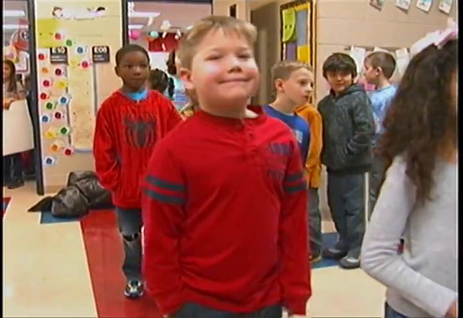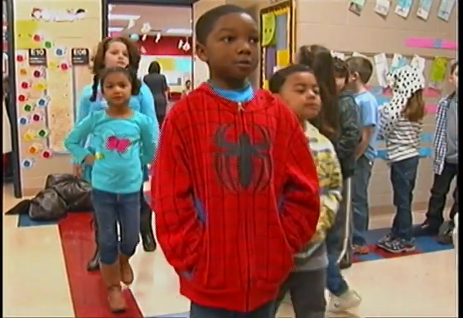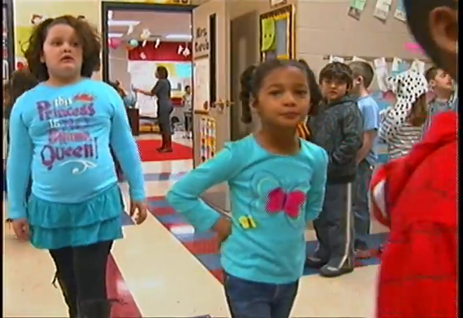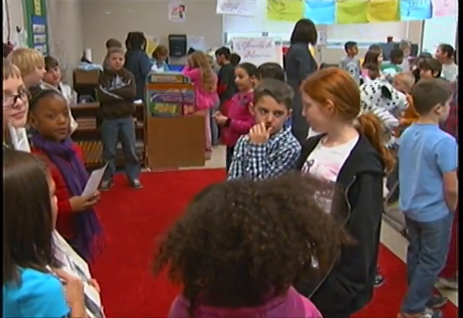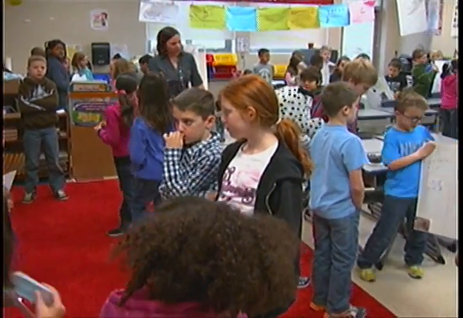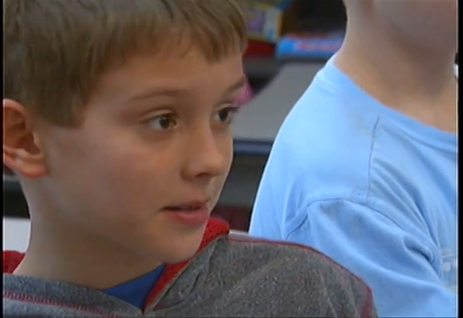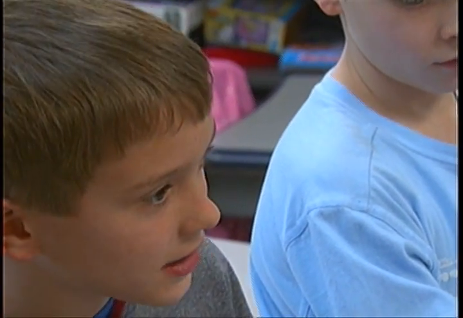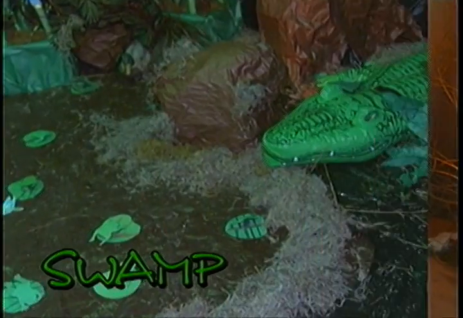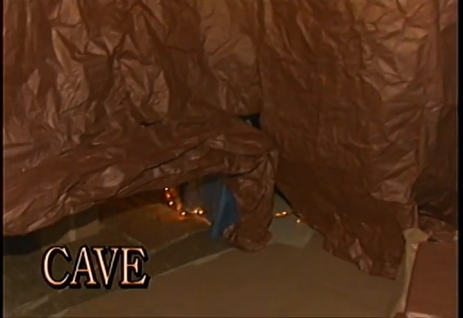The day we visited, students from other grades came to the third grade wing of the school. They first met with the third grade students where they would talk about their specific habitat they did research on. They would explain things and answer any questions students had. They learned about all 4 habitats the third graders studied: the desert, the swamp, the rainforest, and the cave.